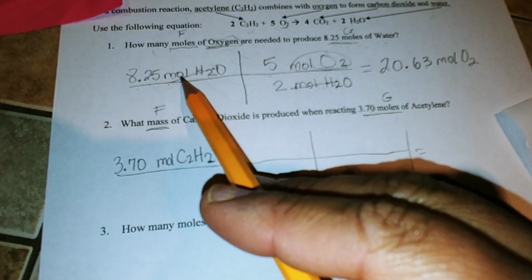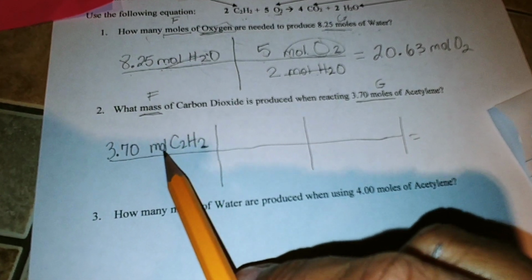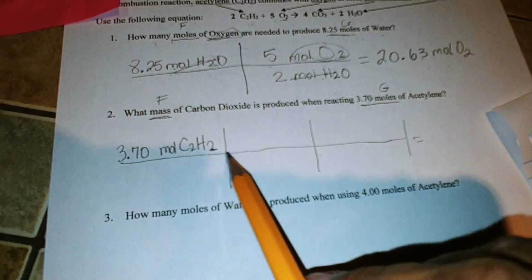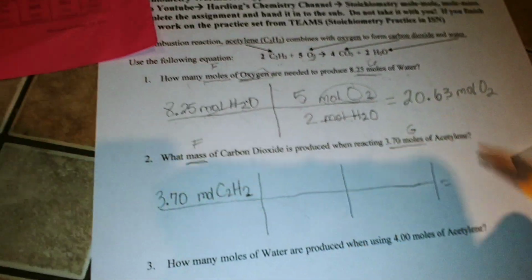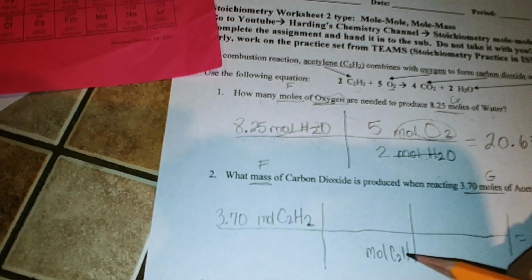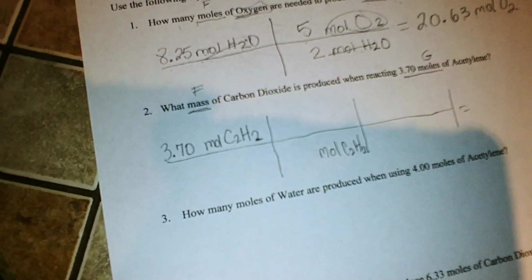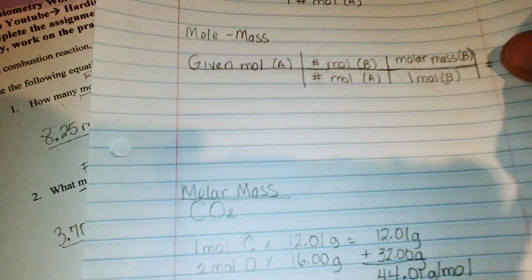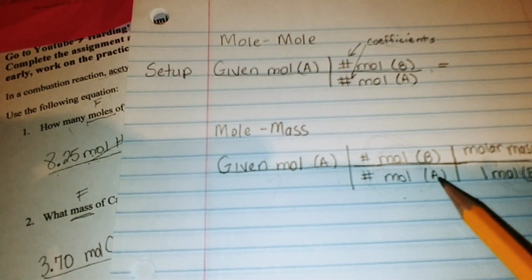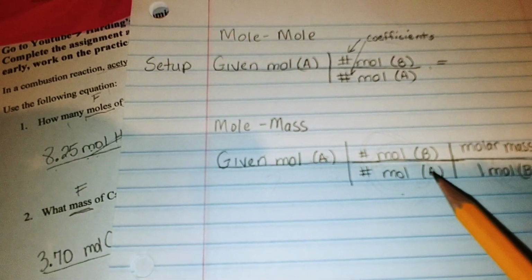Remember, the same way we did it here, where this has to match that, we're going to do the same thing here. So it says moles of acetylene, so we're going to go ahead and cross this into this step diagonally and write down moles of acetylene, or C2H2. Okay, so you can refer back to your foldable, and you're going to see that it says the number of moles of A. A represents whatever the substance was in the given. So since this is acetylene, this is going to be acetylene.